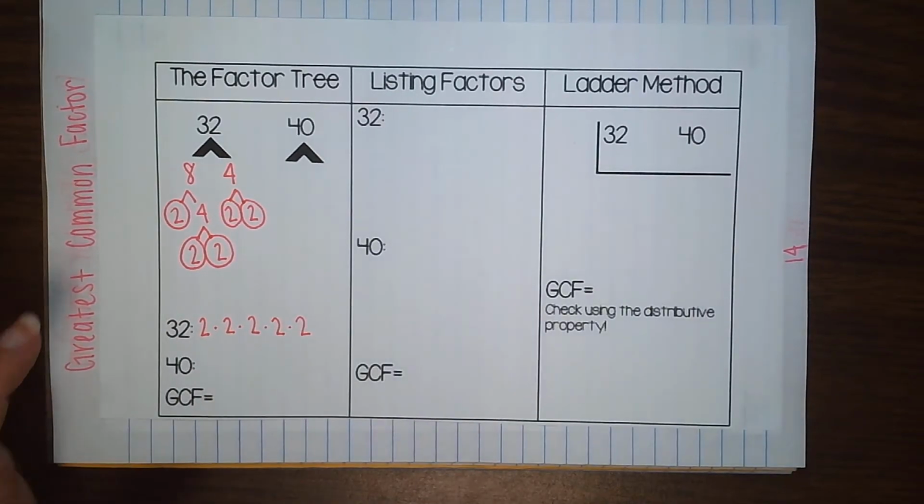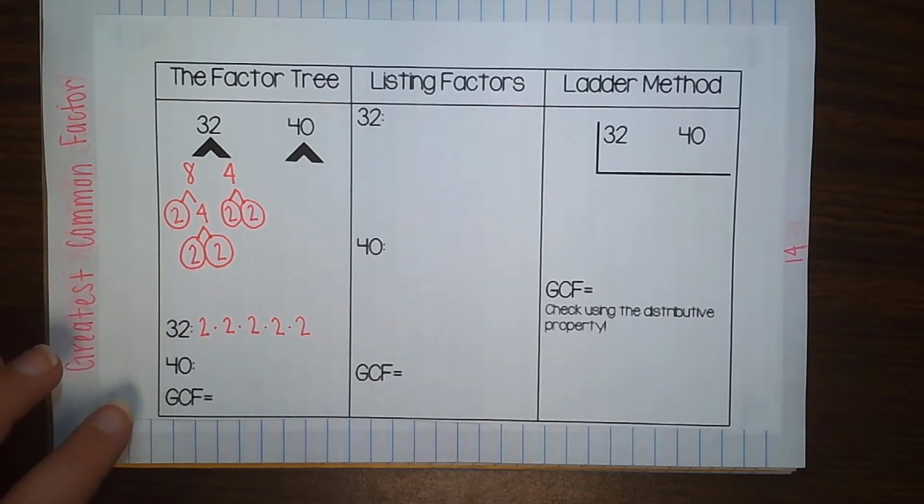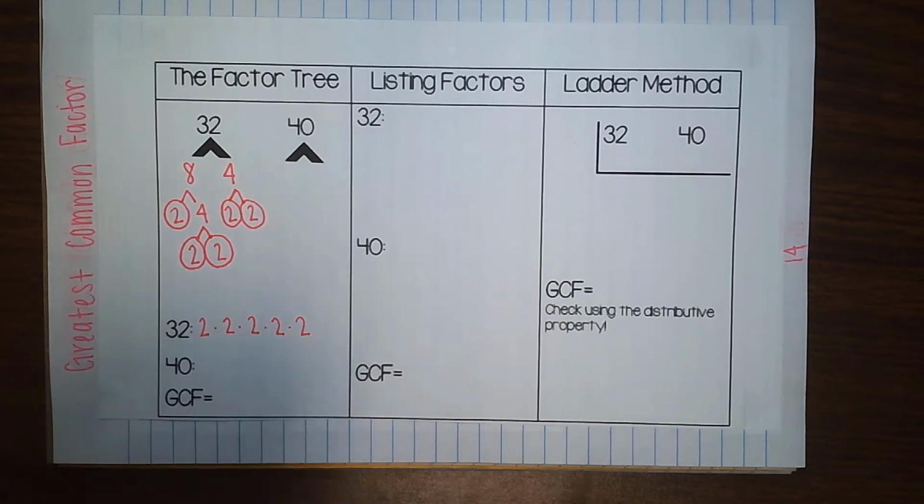Now, unlike yesterday, we are not going to put it with an exponent and put it in exponential form. Okay, we're going to leave it just like that. And we'll see why in just a minute.